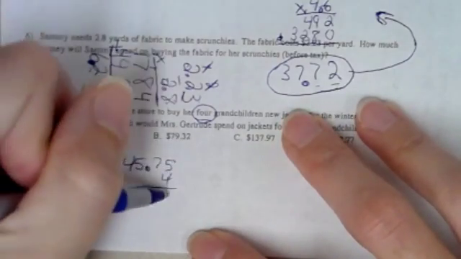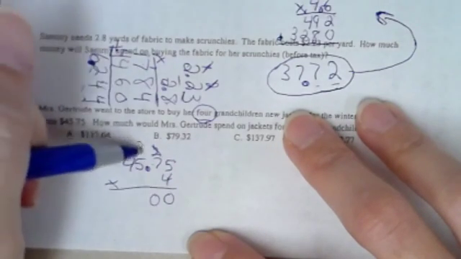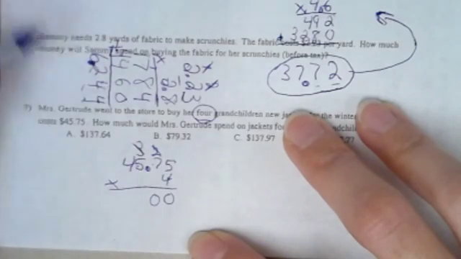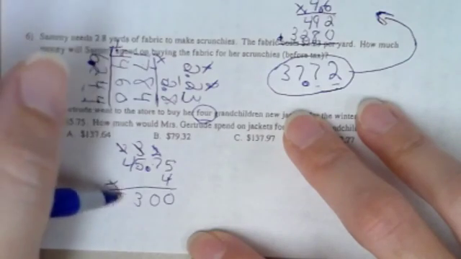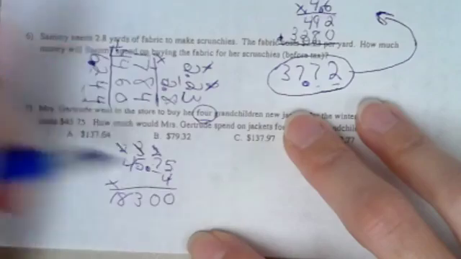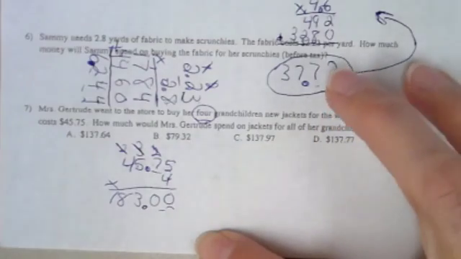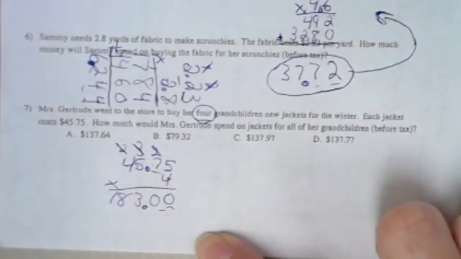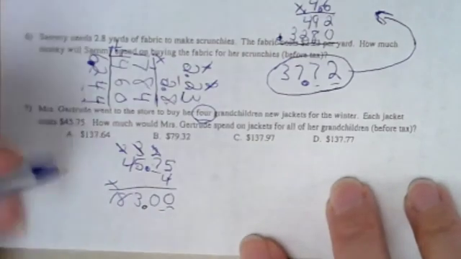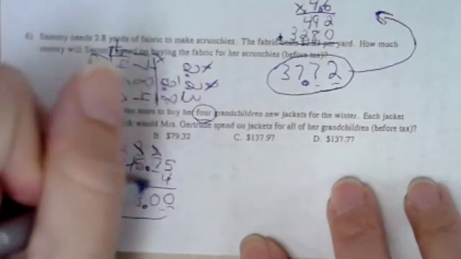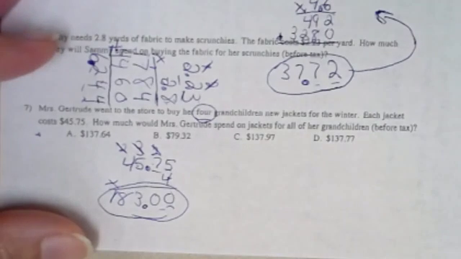4 times 5 is 20. 4 times 7 is 28, plus 2 more is 30. 4 times 5 is 20, plus 3 more is 23. 4 times 4 is 16, plus 2 more is 18. 2 decimal places in our factors, 2 in our answer. So that is $183, which there is no correct answer that says $183. So this was a typo. So we're going to just say our answer is $183. This mistake should not be on your test, but there was a mistake obviously on the practice test.